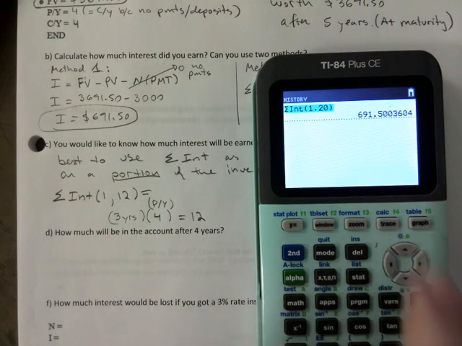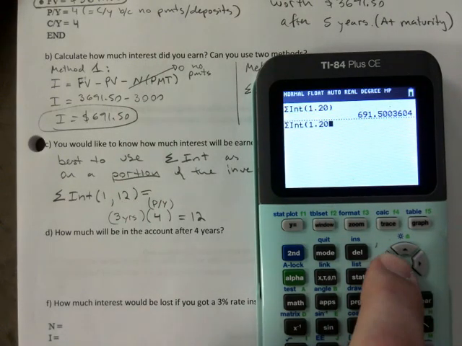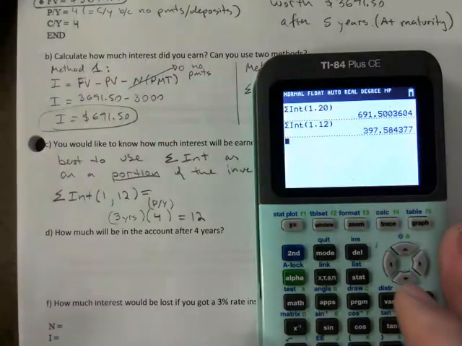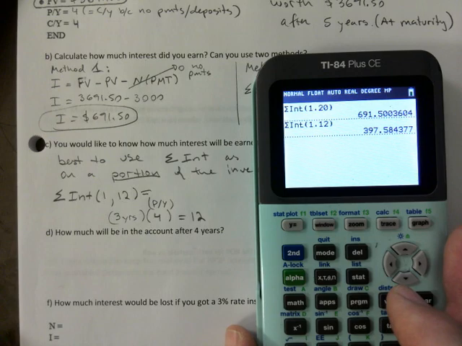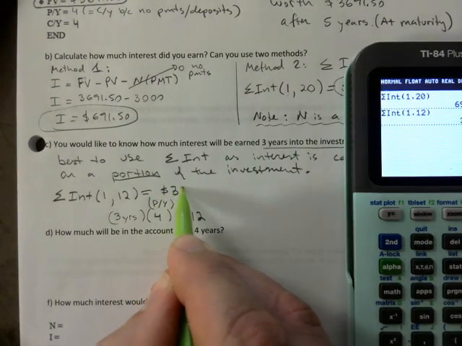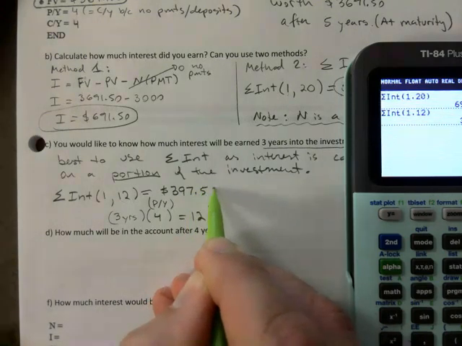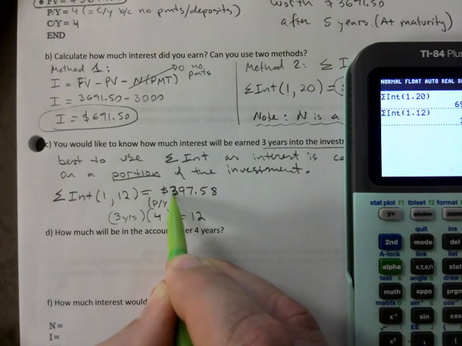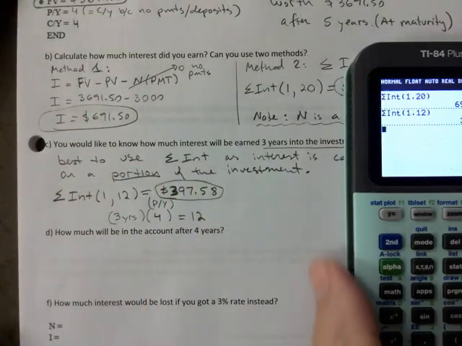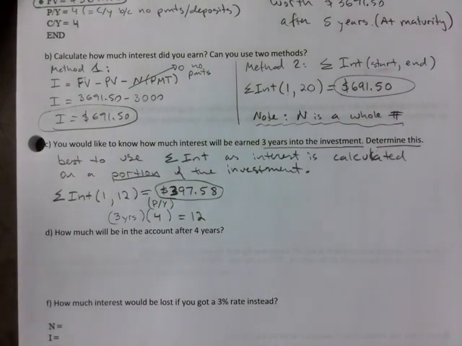So I copy paste, go sum of interest, and change that to 12. So you will have earned $397.58.